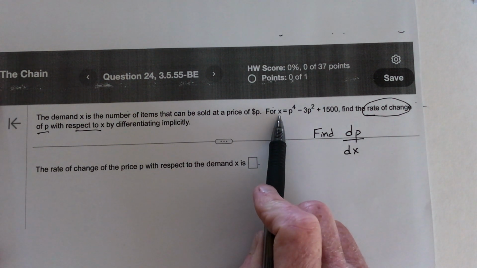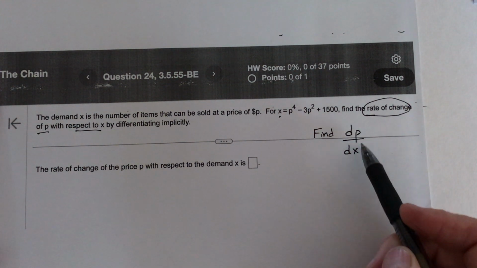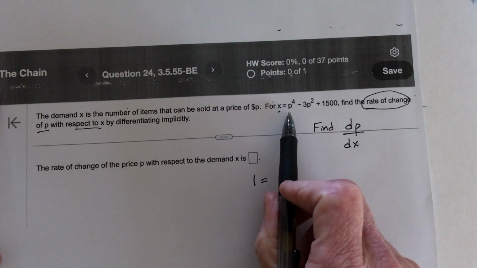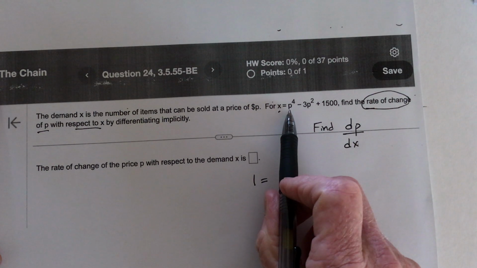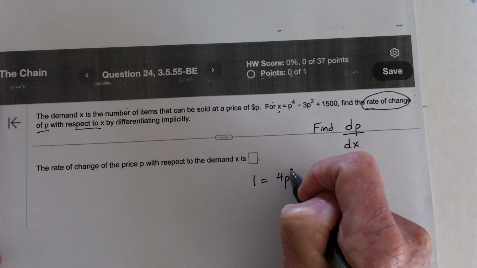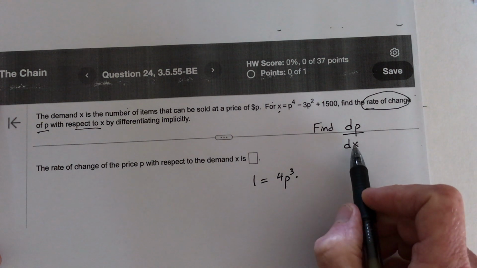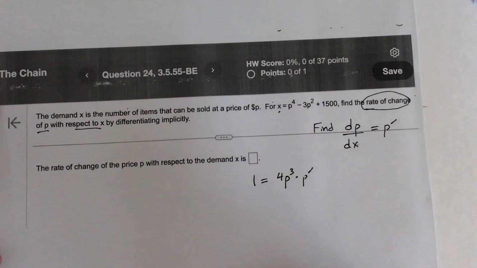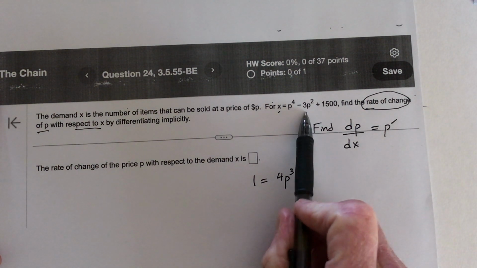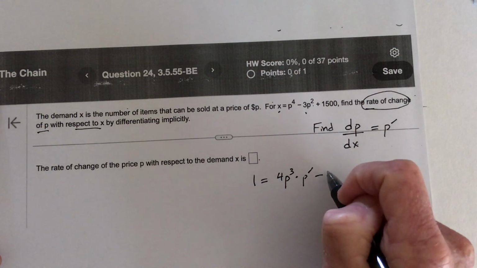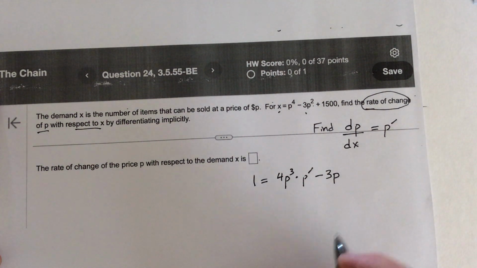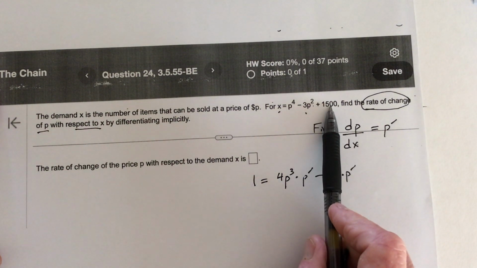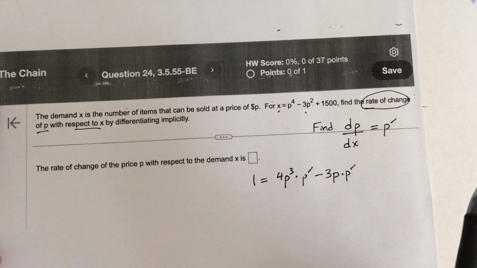So take the derivative on the left side. So that would say dx over dx, so the derivative of x is 1. And then move over to the right side and use the power rule, so that's going to be 4p cubed, and then times dp dx, or you can use p prime for short. And then move on to this one. So when you bring the 2 down and multiply, that's going to say minus 6 times p to the 1, and then times the p prime. And the derivative of 1500 is 0, so I don't need to put plus 0.